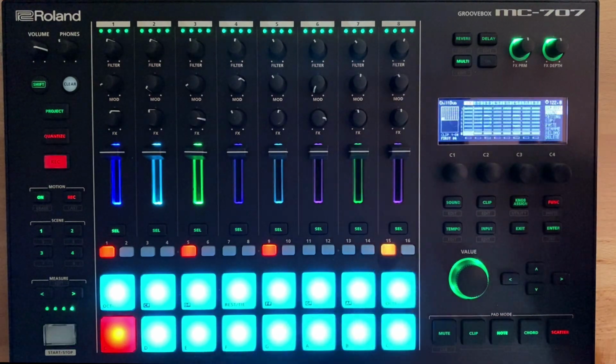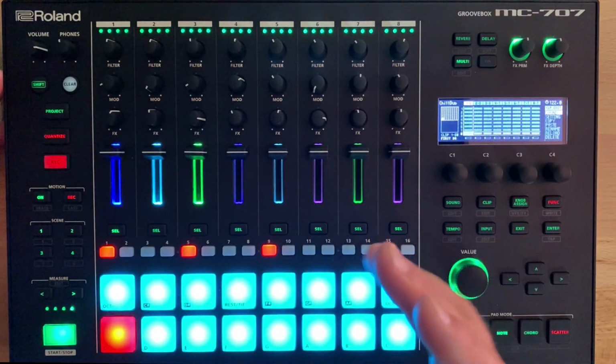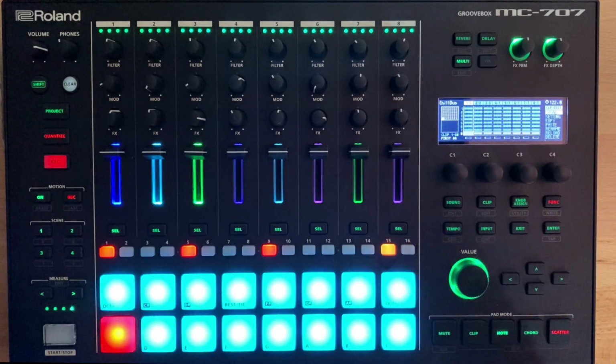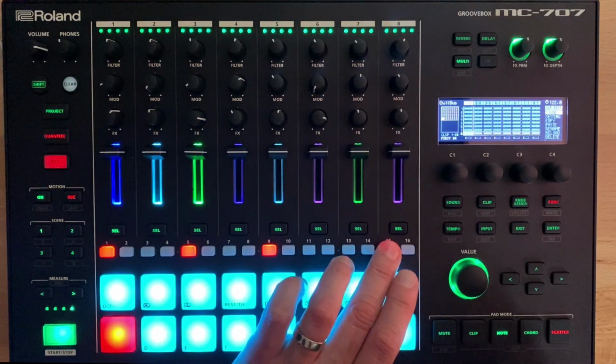And the 808, or I'm sorry, the 707 seems to be pretty smart about how it does that. The probabilities seem to kick in more where they would make sense, at even multiples of the pattern, if that makes sense. So I think Roland did a really nice job implementing that.